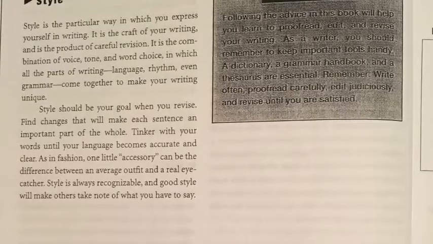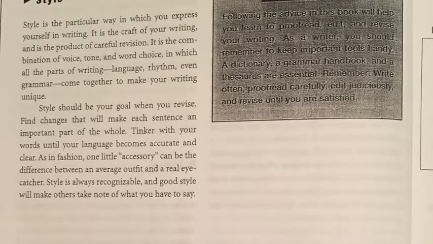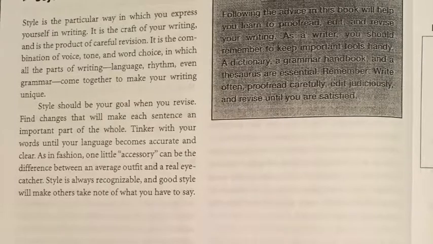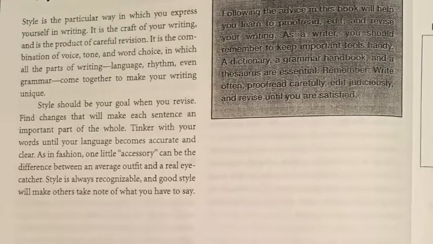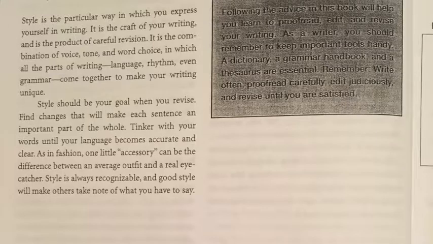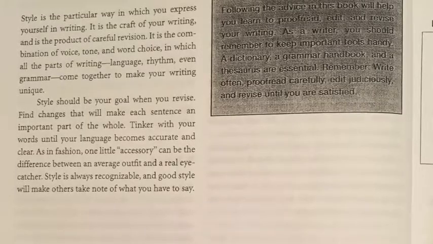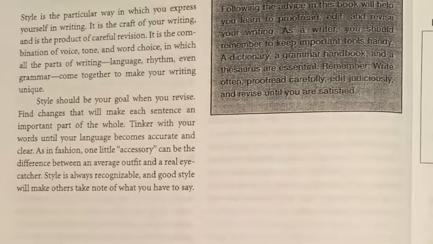Summary. Following the advice in this book will help you learn to proofread, edit, and revise your writing. As a writer, you should remember to keep important tools handy. A dictionary, a grammar handbook, and a thesaurus are essential. Remember, write often, proofread carefully, edit judiciously, and revise until you are satisfied.